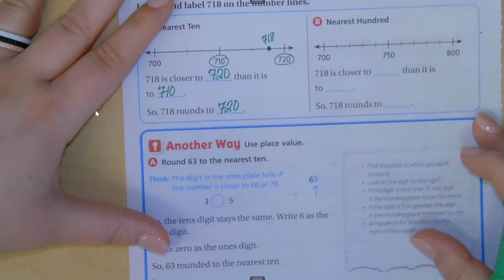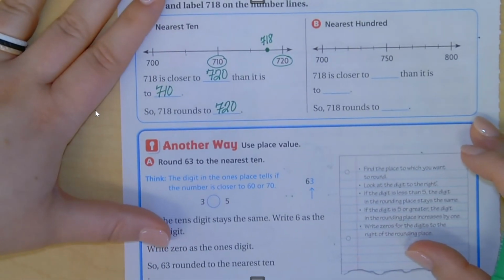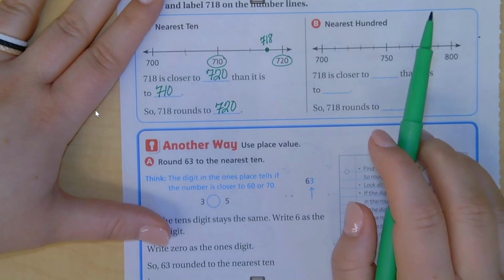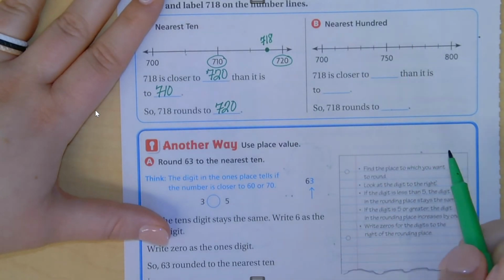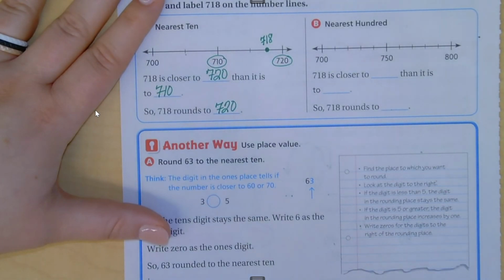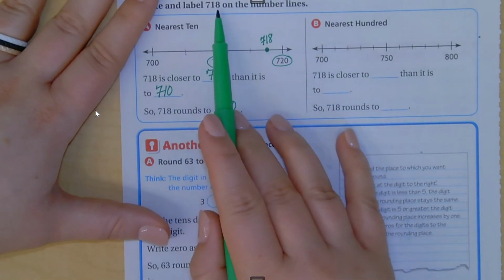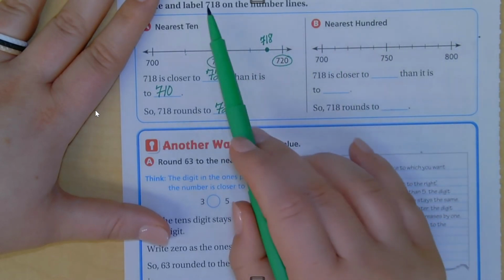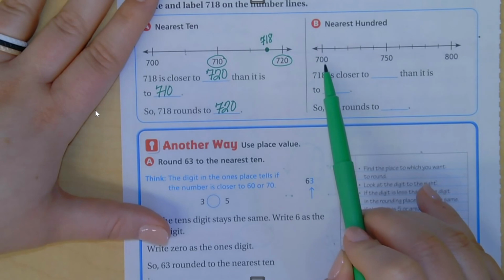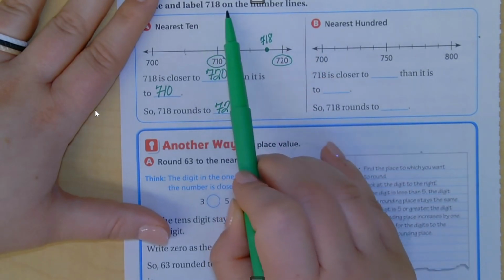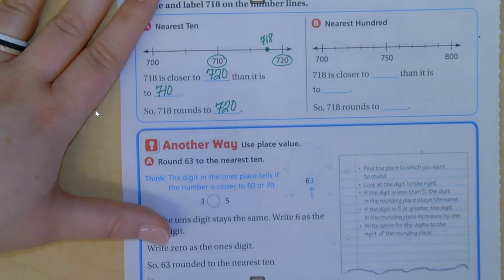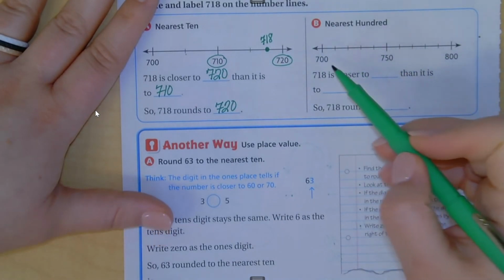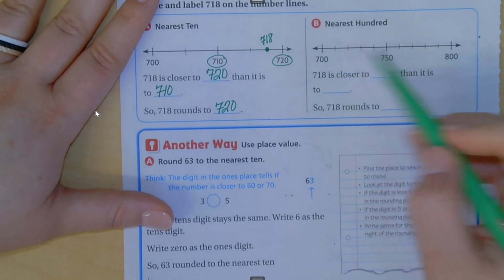Now we are going to take the same number and we're going to round it to the nearest 100. Now when you're counting by hundreds, you're looking for 700, 800, 900, numbers that are hundreds numbers. Now 718. Well, I know that it comes after 700. So they've started my number line after 700. I know 718 is somewhere in the 700s. Okay? So my number line starts at 700 and it ends at 800.